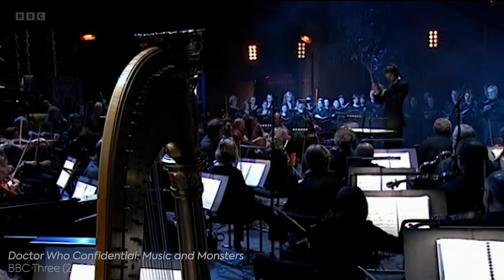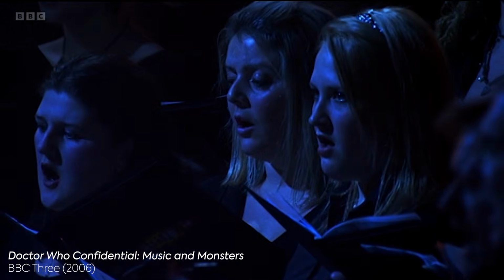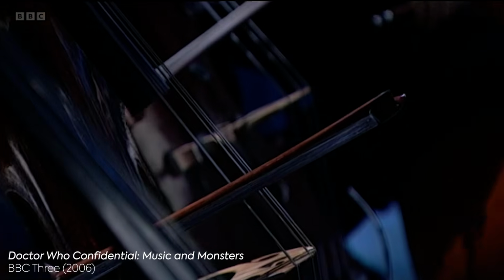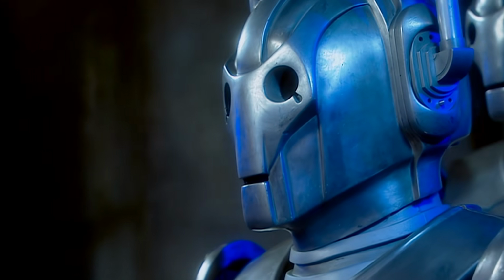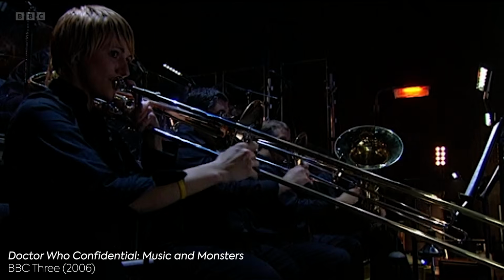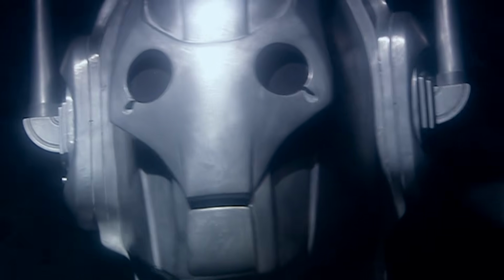The orchestral arrangement for this piece is almost operatic, with all of those strings playing that main line. It immediately establishes this sense of dread that is inherent to the Cybermen. That use of the low trombone somehow seems to connote the metal skin of the creatures.